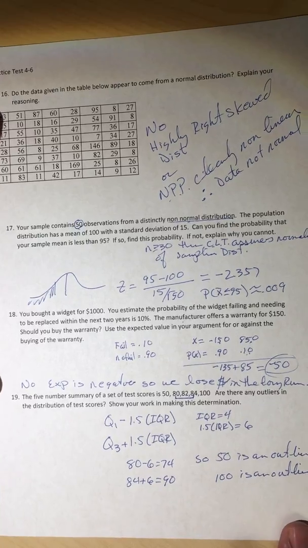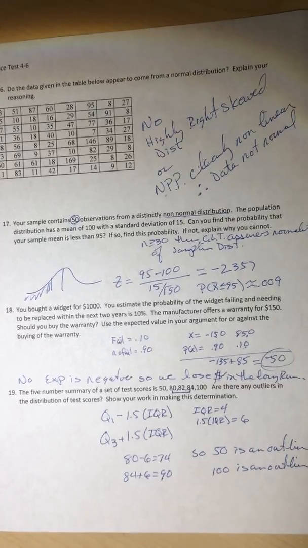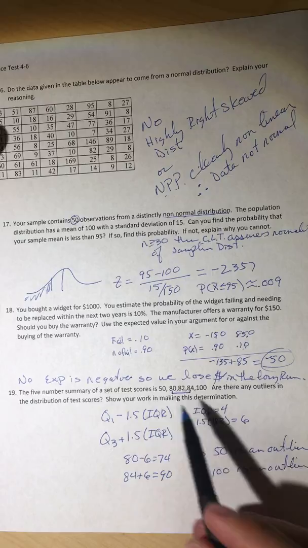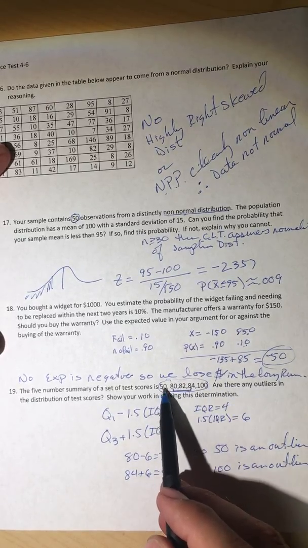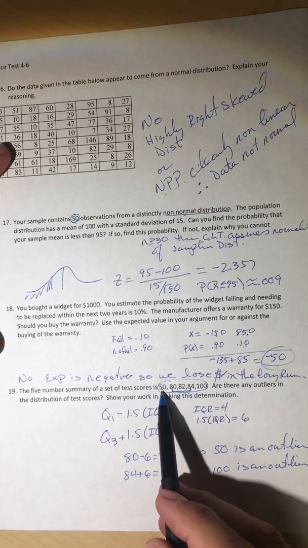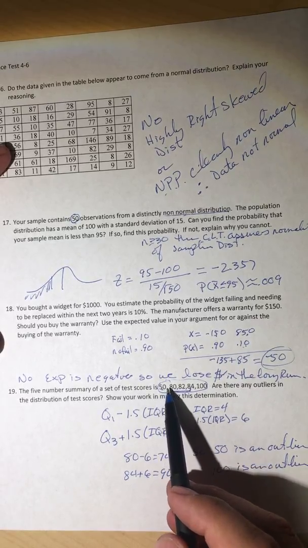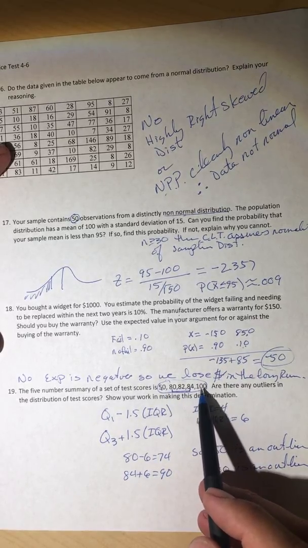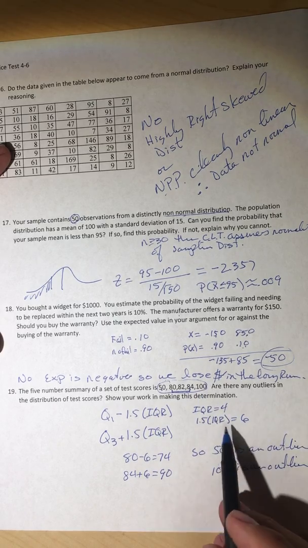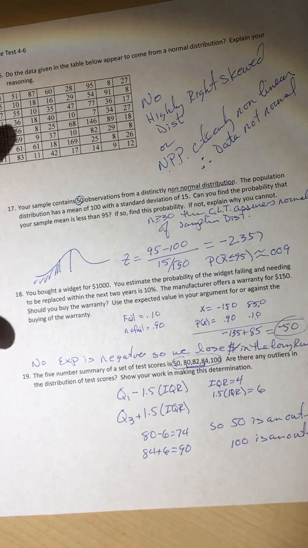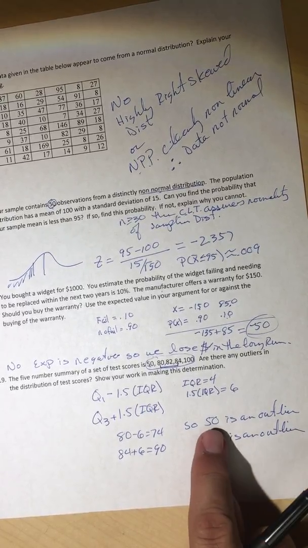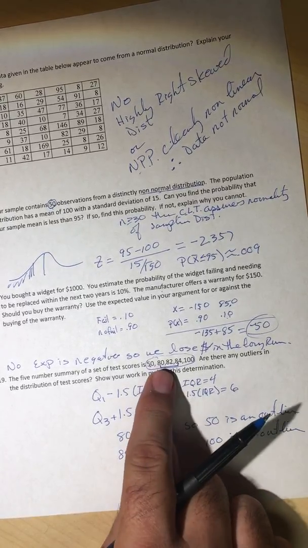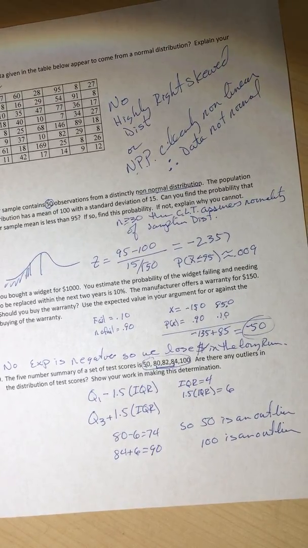Now, if the question said, how many outliers are there? Well, we don't know, because we don't know how big this distribution is. This 50 is just the minimum score. We don't know how many 50s there are. We don't know if there are any 51s or 52s. Same thing up here. 100 is the maximum score, but how many scores are there above 90? We don't know. So therefore, we don't know how many outliers there are. We just know that some exist. There's at least 2, one at the top and one at the bottom for this particular distribution of scores.